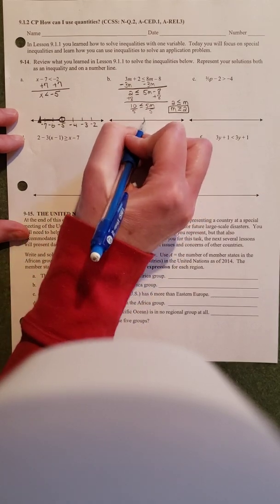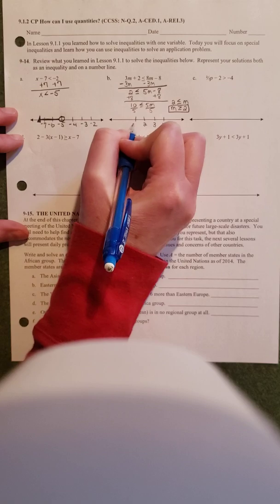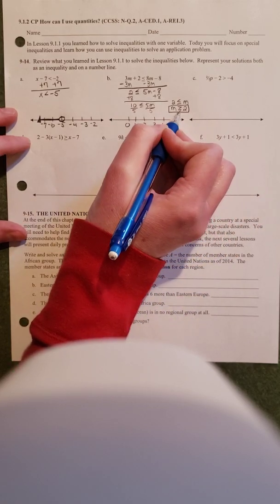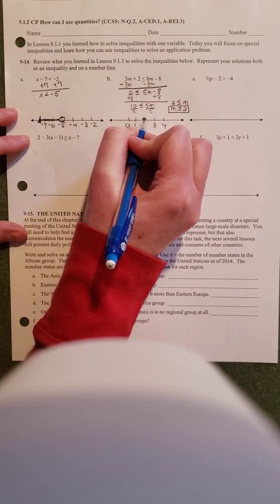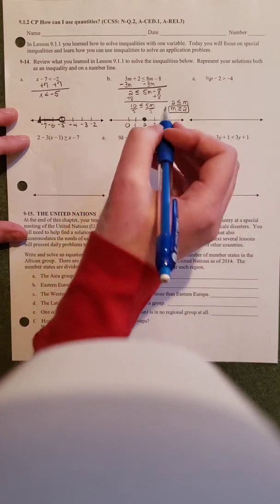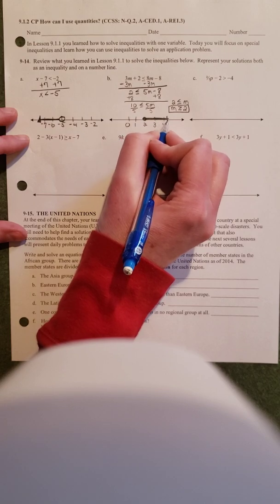So 2 on the number line, couple numbers on either side. It's greater than or equal to. Since we have the equal to, that means 2 is a solution, so we need a nice filled in circle there. Since it's greater than, we want all the numbers larger than or equal to 2, so your arrow will go to the right.